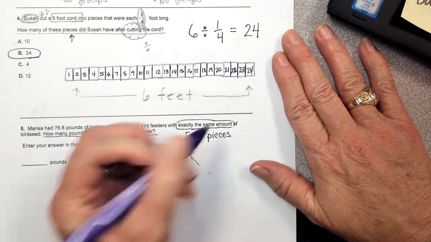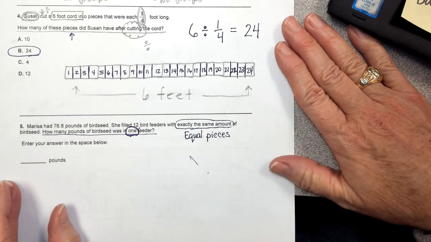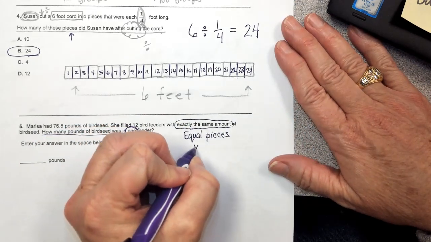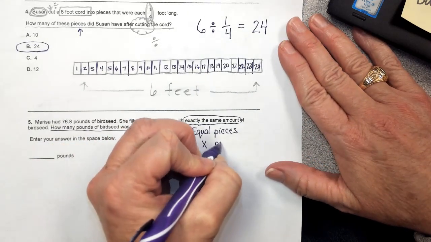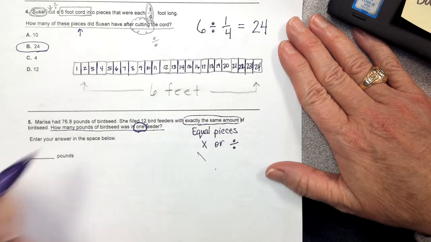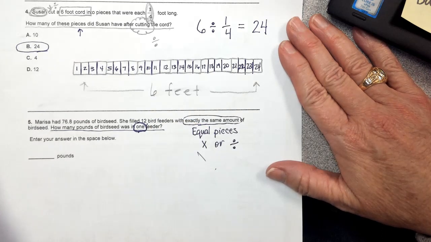Well, boys and girls, we know whenever we have equal pieces, there are only 2 actions that should come to our mind. We're either going to multiply or we're going to be dividing. Those are the only 2 actions that will give us equal pieces.